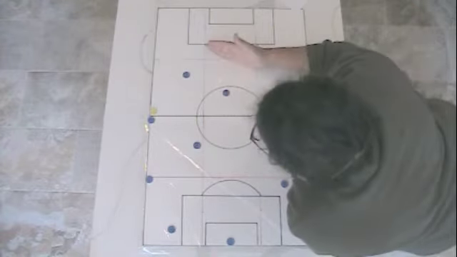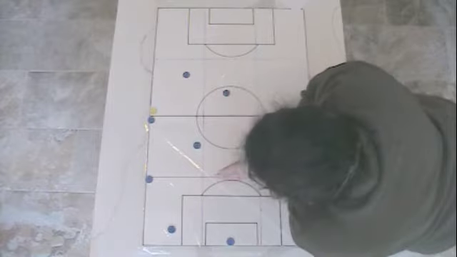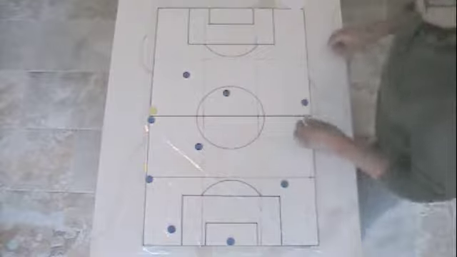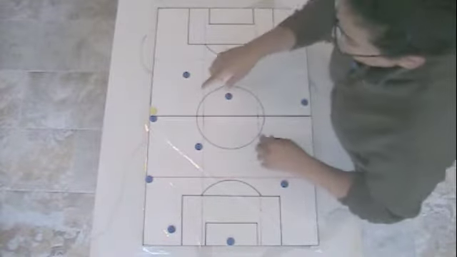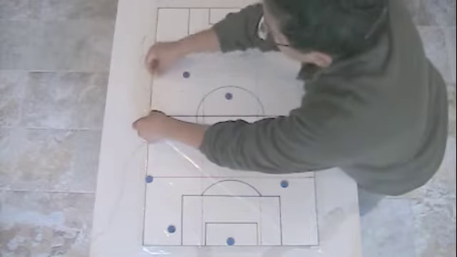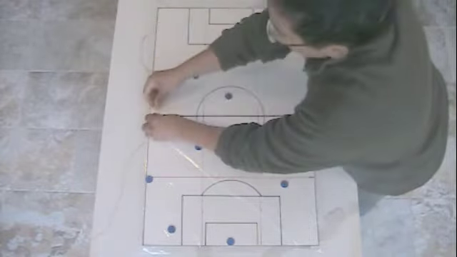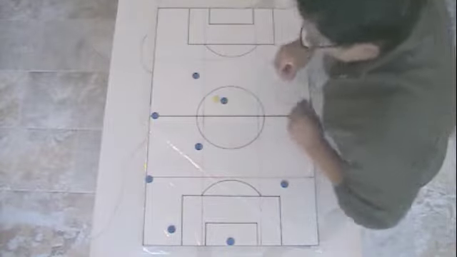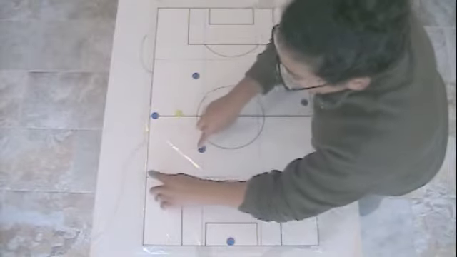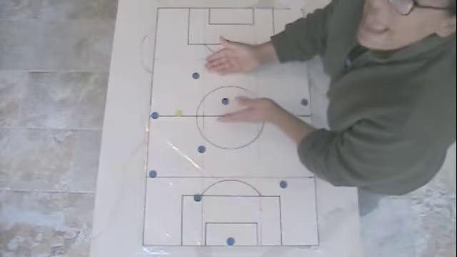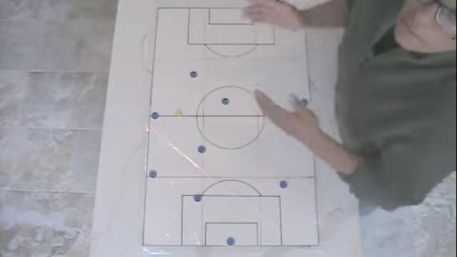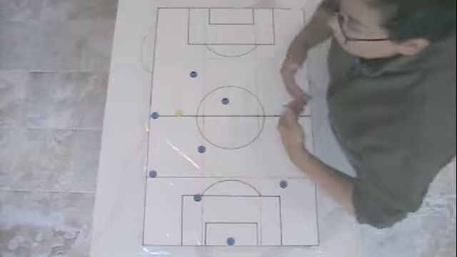As we cross the line, my 8 becomes activated here. If we're back here, my 6 is the one that's really activated. So my 11 has 3 options: 1, give and go with the 9; 2, down the line to the 9; 3, get it into my 8 here. Now, these players need to still be active as well. They're just not as active as my 9 and my 8, because my 9 and my 8 are my forward options. And if we're going to penetrate, we want to go forward.